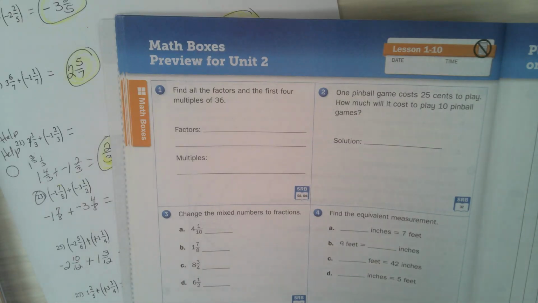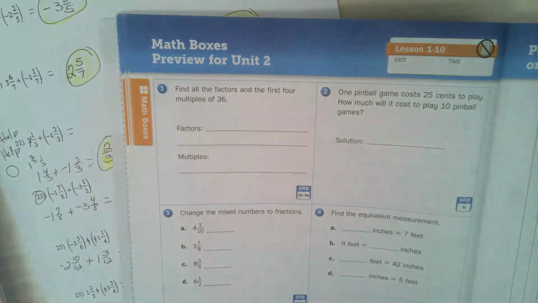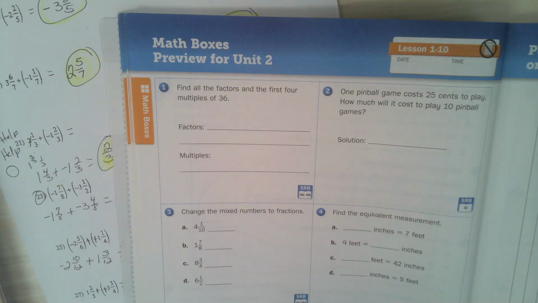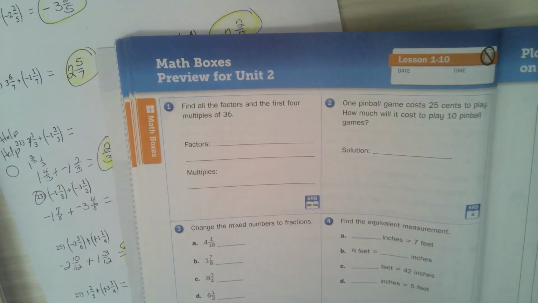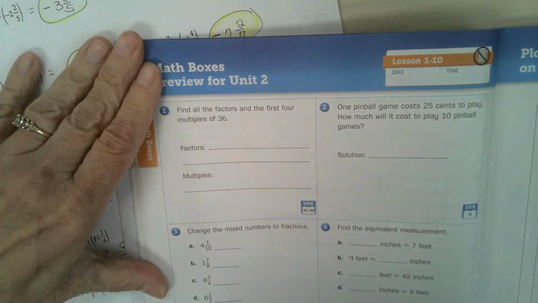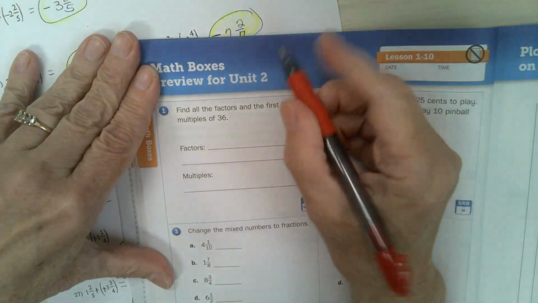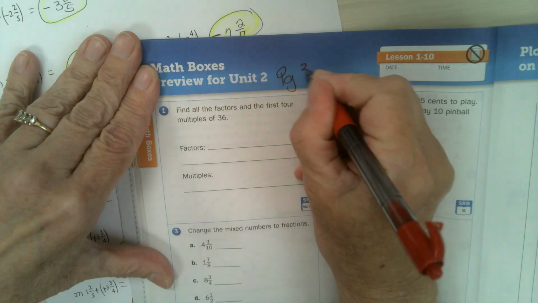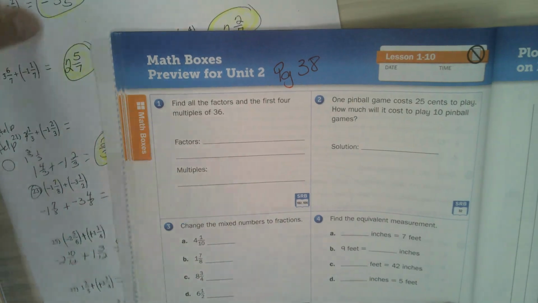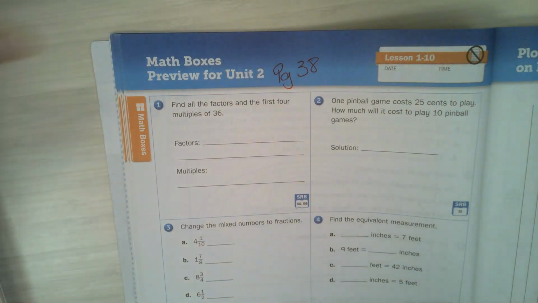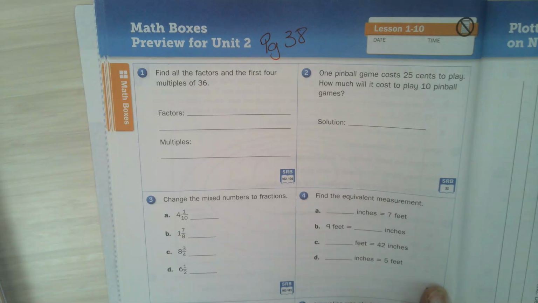Hi, this is Mrs. Robertson, and today is Tuesday, September 3rd, and we are going to be doing our math boxes located on page 38. So please find page 38 if you've not already done so, and I'm going to go over the answers to today's math boxes. So here are the answers to the math boxes for lesson 110.